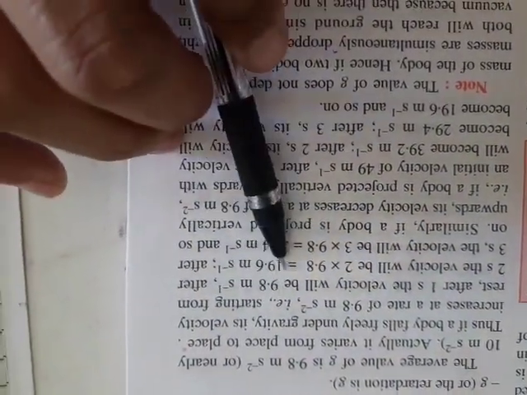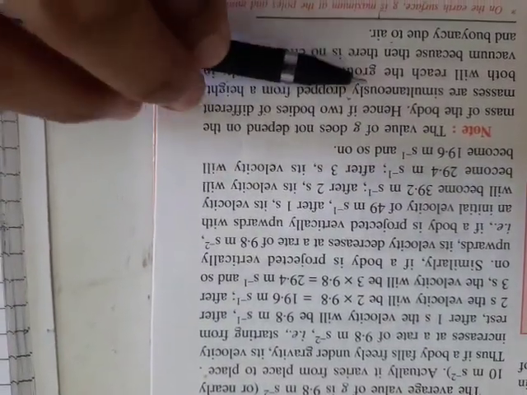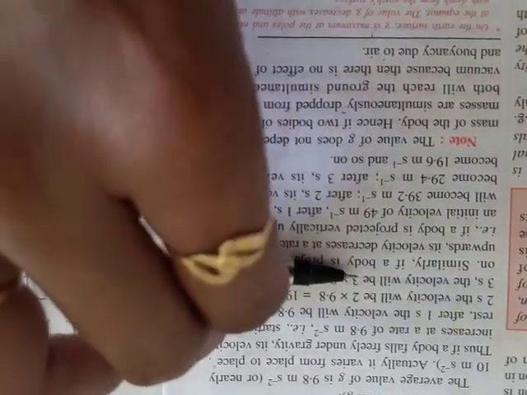And the last point is about the earth's surface, which I explained to you. I hope these points are clear: when the body is falling under gravity, first it will be 9.8, then 19.6, 29.4, and so on. When it is going up, for example 49 meter per second, just an example, then 39.2, 29.4, 19.6, 9.8, like that it will keep on decreasing. I hope you understood what I am speaking.